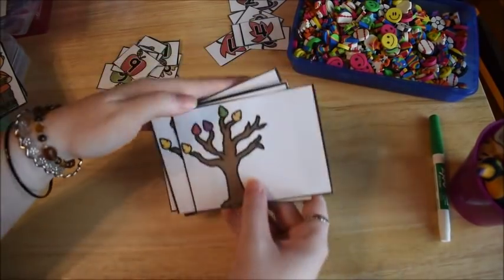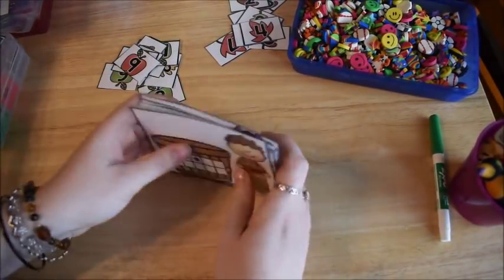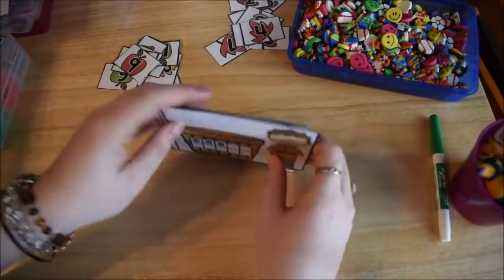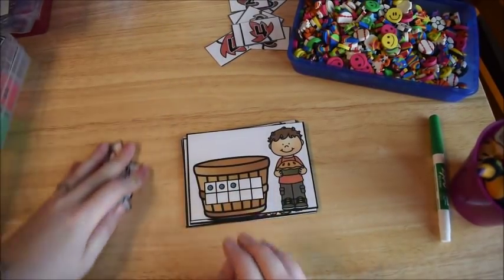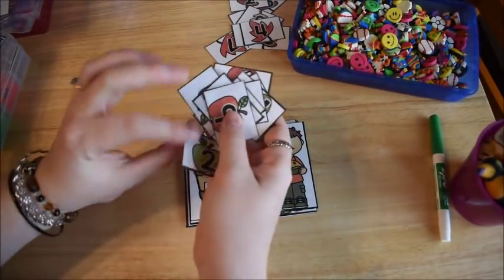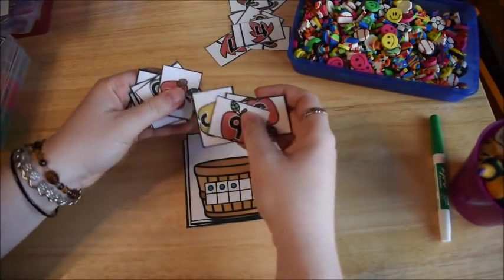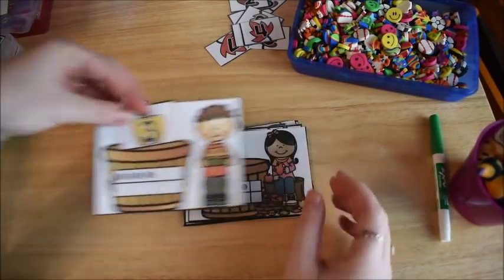But if the students are still at basic counting, this is what it was originally made for, just for counting. And these ones are the same way. You take a card and you count how many dots are on the basket, and then they have to find the apple that has the correct amount on it. So this basket has 3, so this apple would have 3.